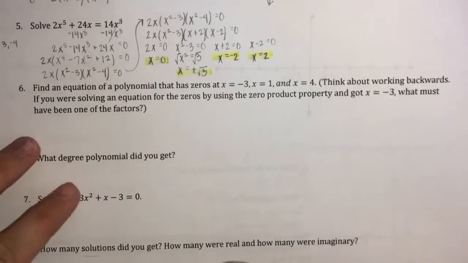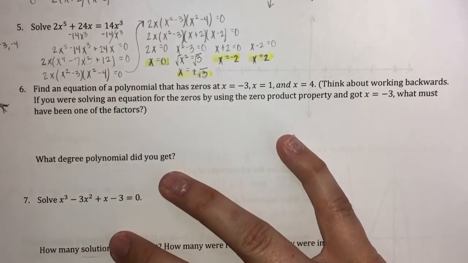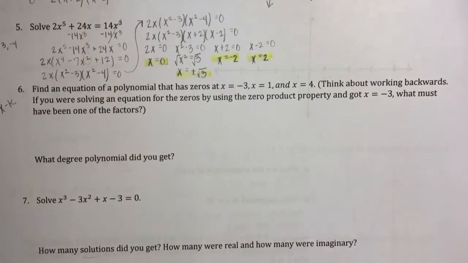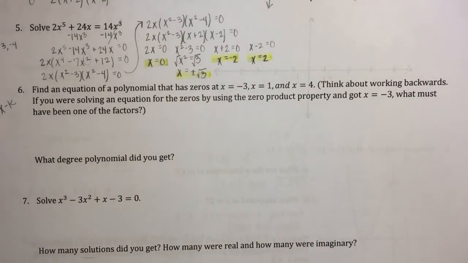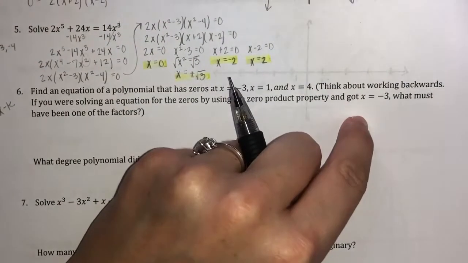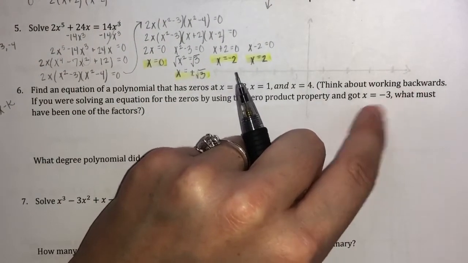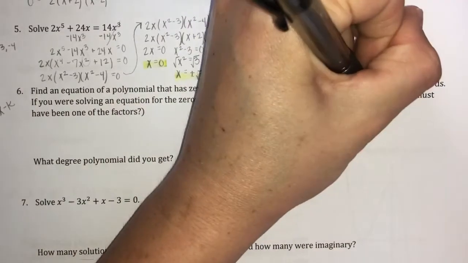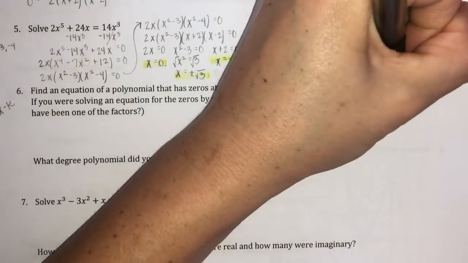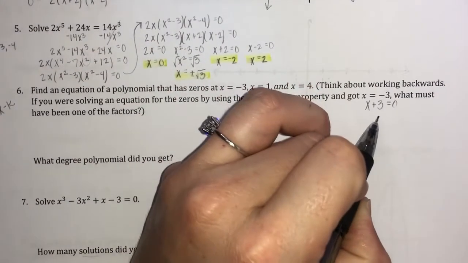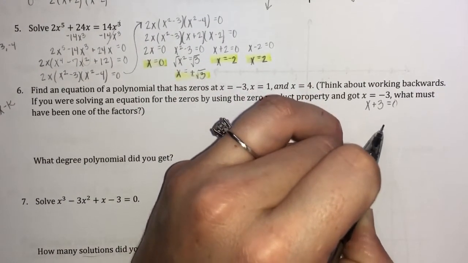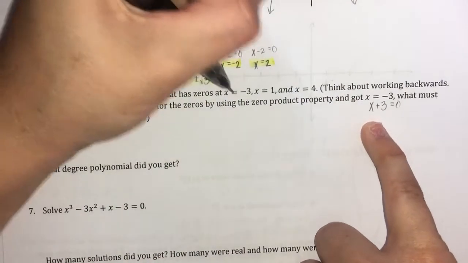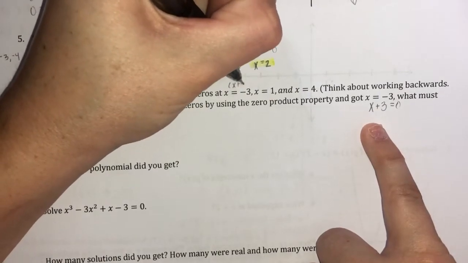It may not be necessary, but sometimes it helps if you think like x minus k. And then whatever your k value is happens to be your solution. So if I were to get a solution of x equals negative 3, the factor that would have gotten me that solution would have had to be an x plus 3, because when I solve, I set my factors equal to 0. And then here I would subtract 3 over to get x equals negative 3. So the factor that would get me x equals negative 3 as my solution would be x plus 3.